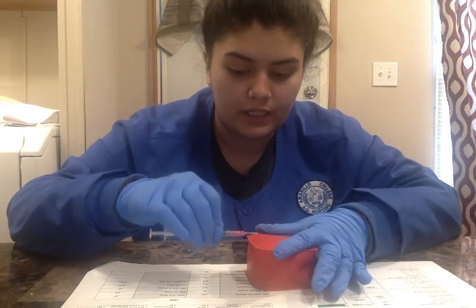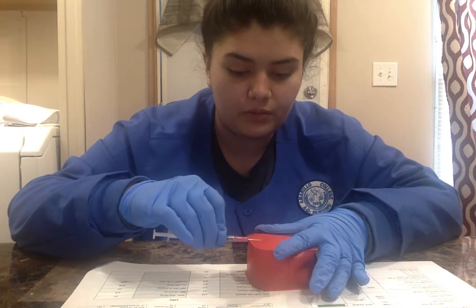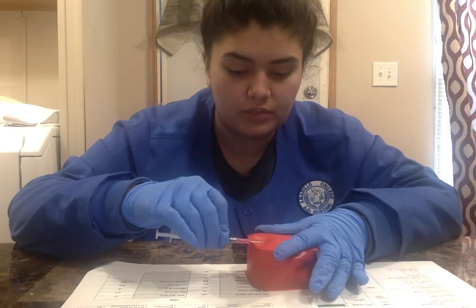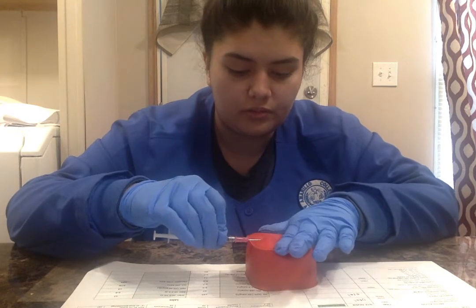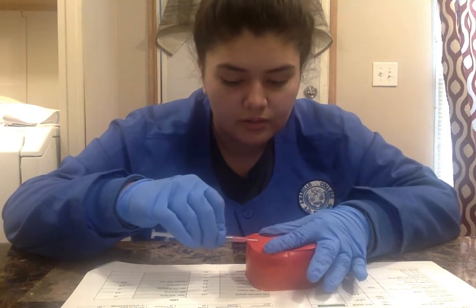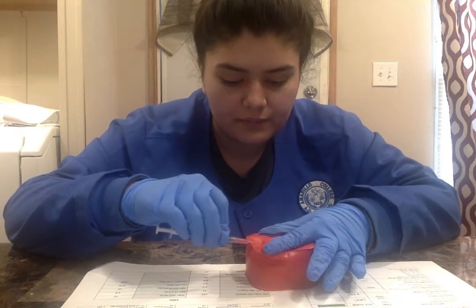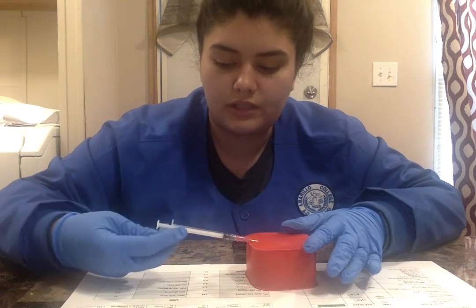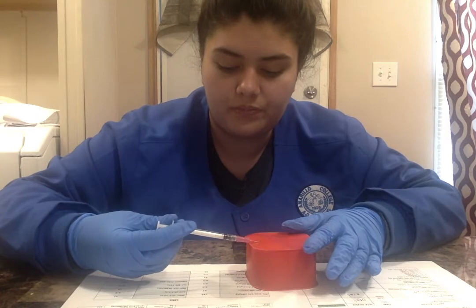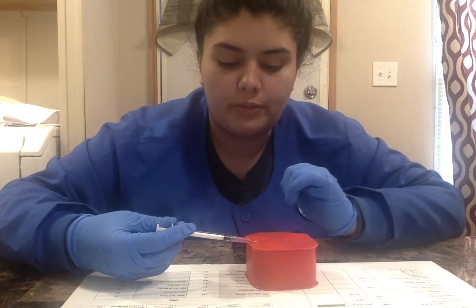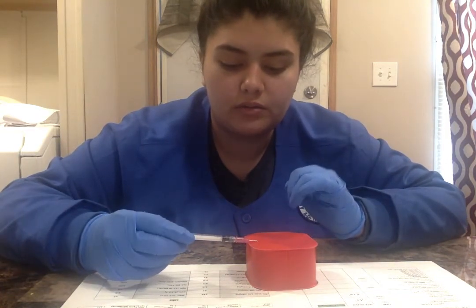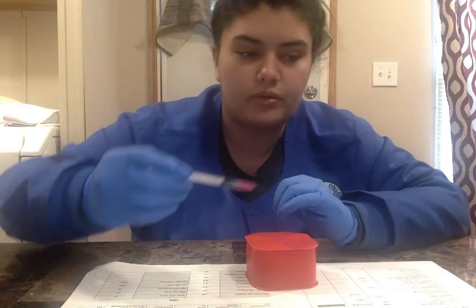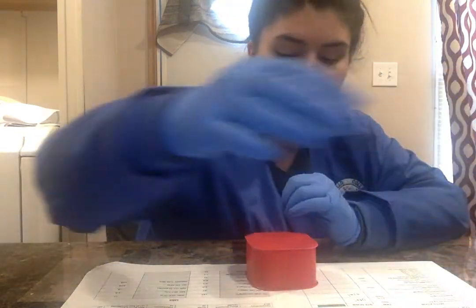We're going to go in at a 10 to 15 degree angle. We're going to make sure that just the bulb is in. And then we're going to inject our medication. The bulb appears, and we take this out, and we throw this in the sharps container.